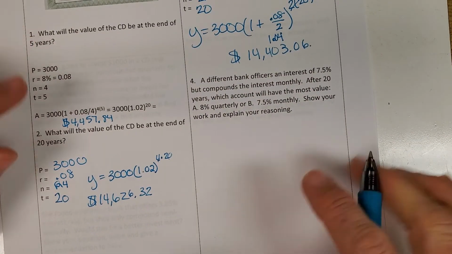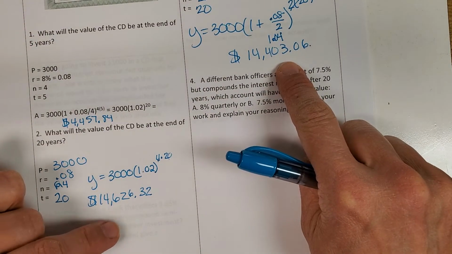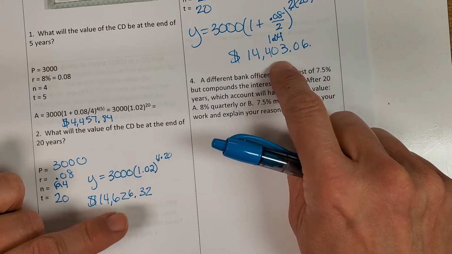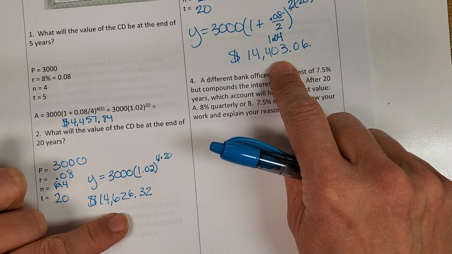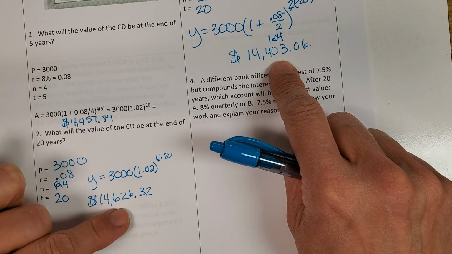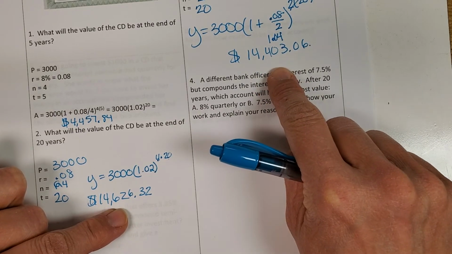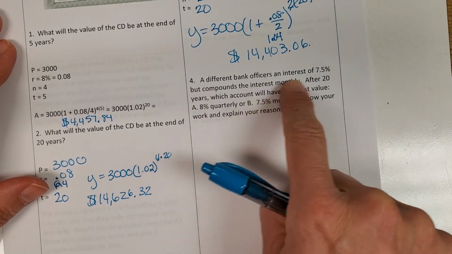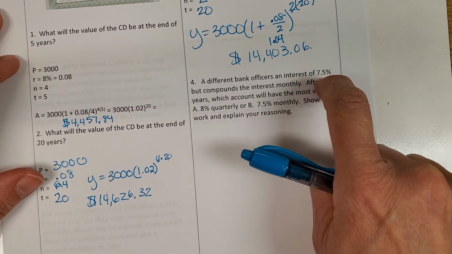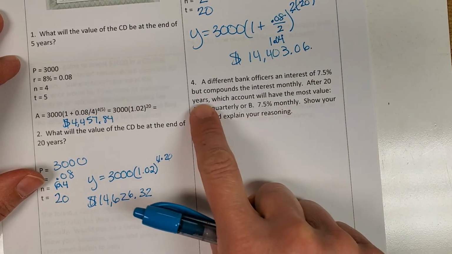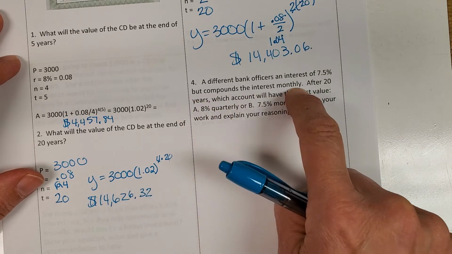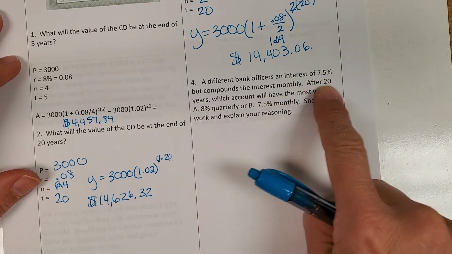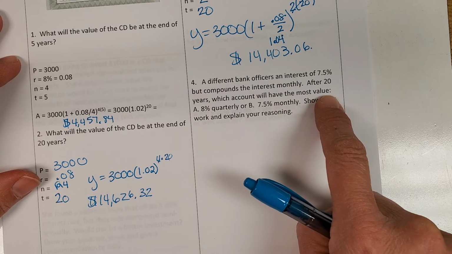So let's compare those two. Sometimes they ask you to compare and say, how much more would it be? Well, if you wanted to know how much more, you would subtract those two. Looks to me like it's about $223, right? That's the difference. Okay, now a different bank offers an interest rate of 7.5%. Now that's lower, right? But compounds the interest monthly. Well, that's more often. After 20 years, which account will have the most money?